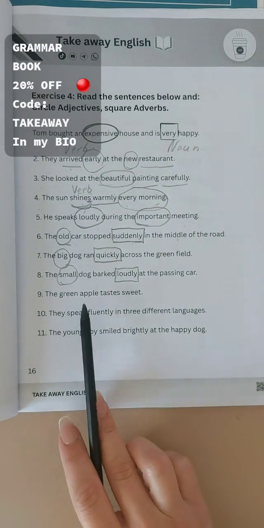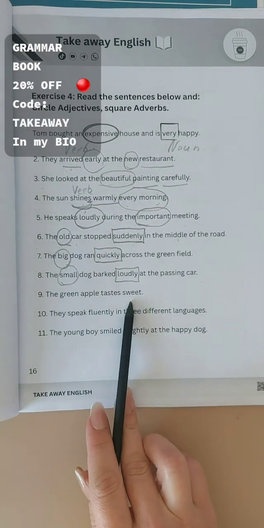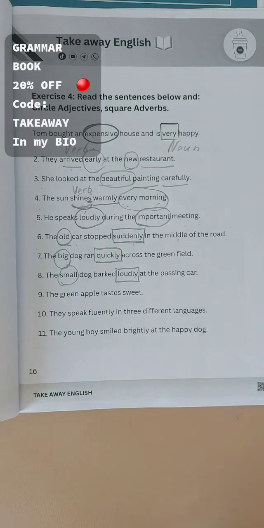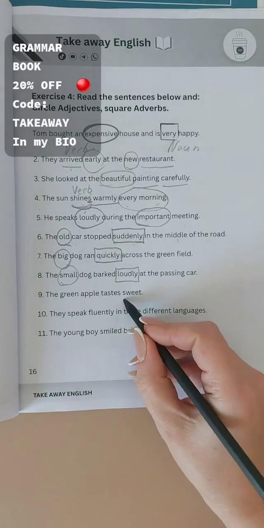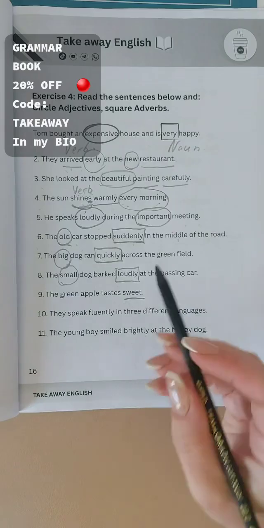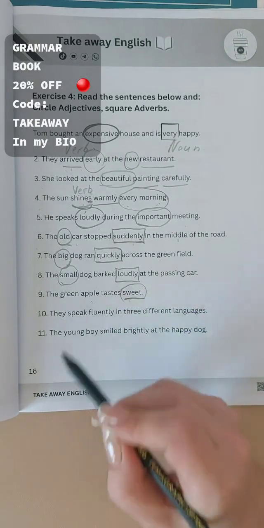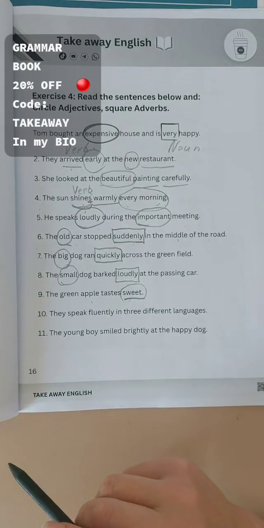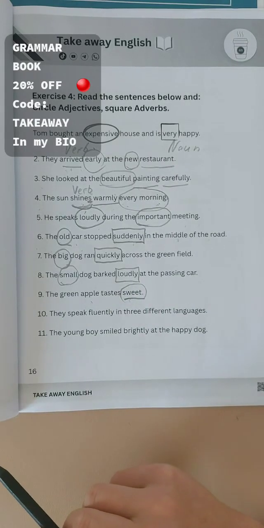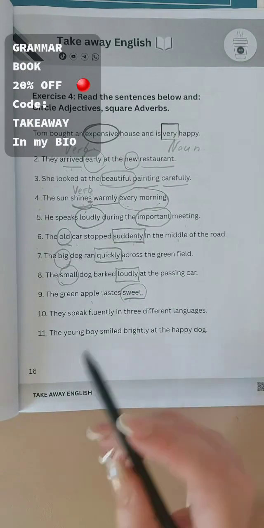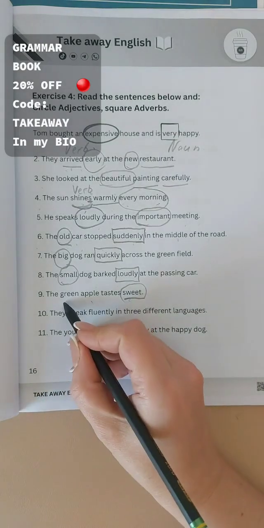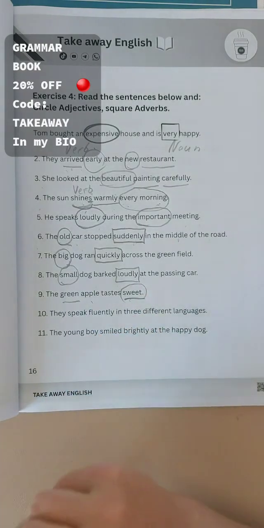Number 9. The green apple tasted sweet. Exactly, here, sweet is an adjective, right? Not an adverb, because it describes apple. And we have another adjective, green.